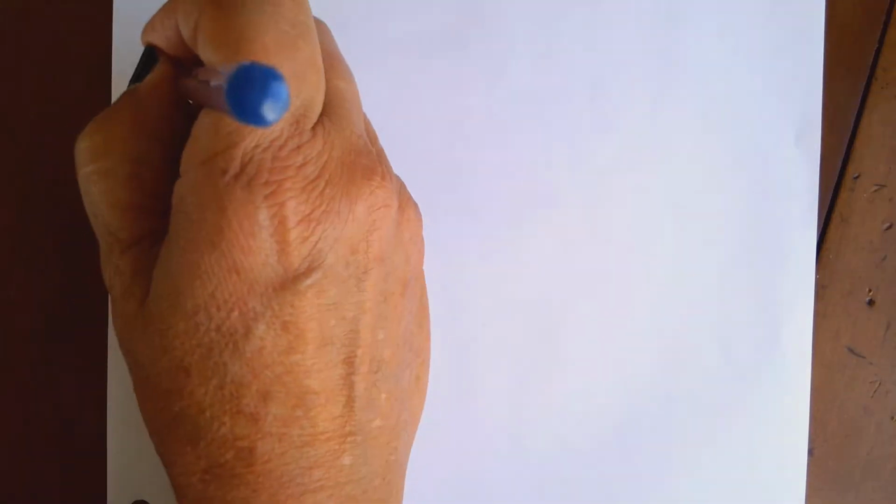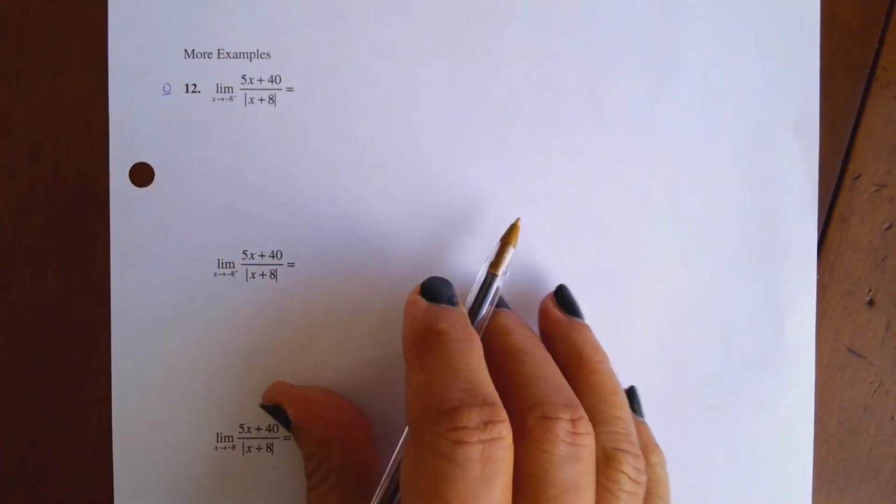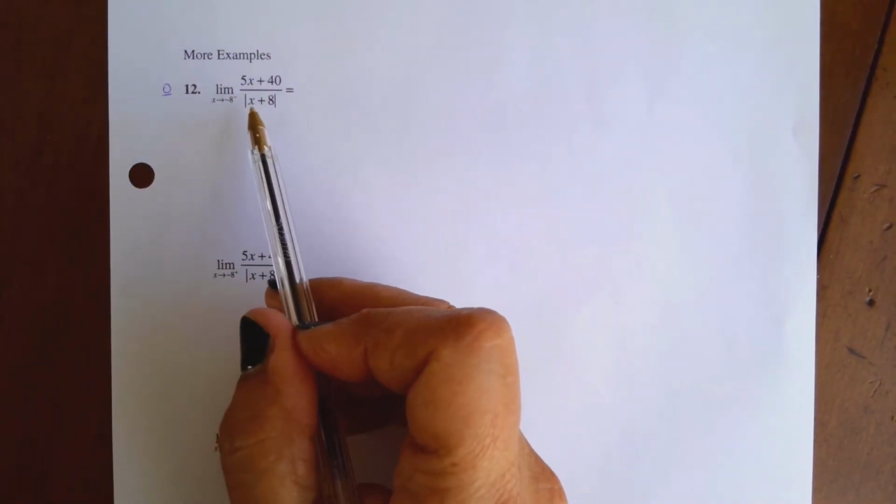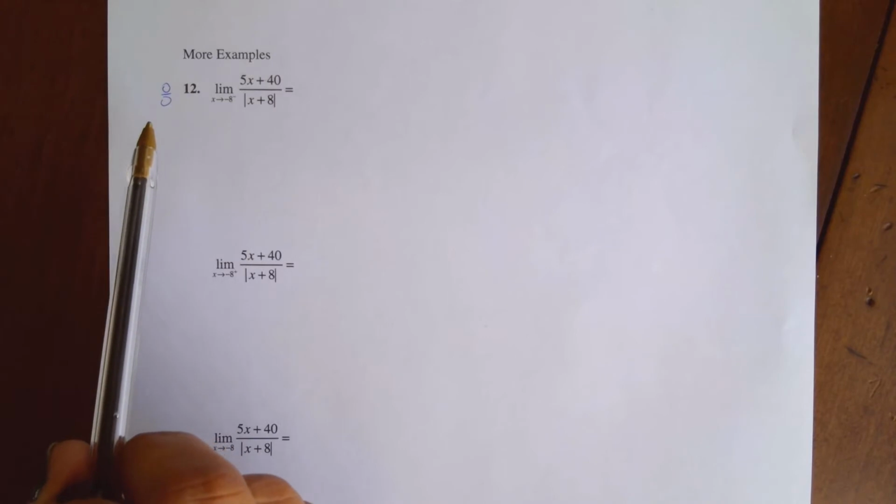By the way, if I just did direct substitution and plugged in -8, remember you always want to check that. If I plug in -8, 5 times -8 is -40, and -40 plus 40 is 0. So I would get 0 in the numerator. And if I put -8 in the bottom, -8 plus 8 is 0. Absolute value of 0 is 0. So remember what that tells you. This is the indeterminate form, so that means you will need to do more work to get an answer. I have to figure out what to do.